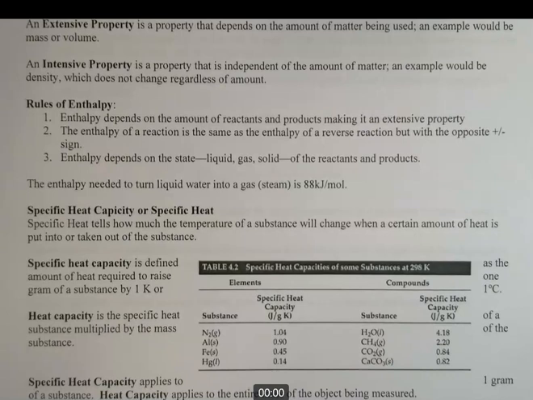Another property of an object or a chemical reaction is specific heat capacity, or specific heat. So specific heat tells us how much the temperature of a substance will change when a certain amount of heat is put into or taken out of the substance. Specific heat capacity, sometimes just called specific heat, is defined as the amount of heat required to raise 1 gram of a substance by one Kelvin. Now, heat capacity, in other words, the same thing but without the word specific, is the amount of heat required to raise the temperature of some unknown mass, in other words, whatever amount that you have, by one Kelvin.